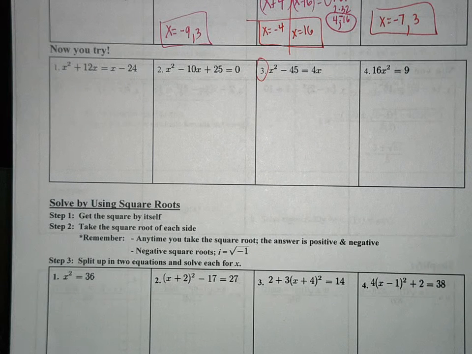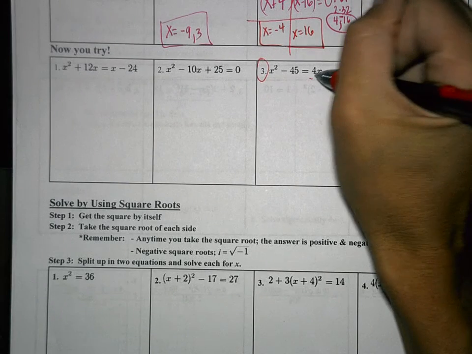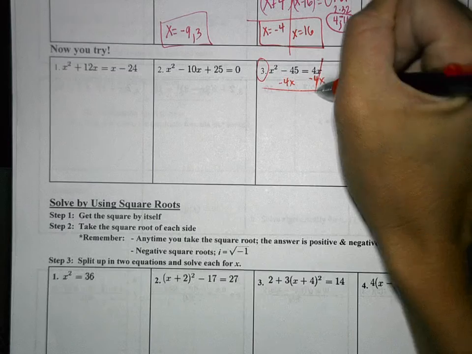Okay, so the correct answers were 9 and -5. I had some good questions as I was walking around, and so I want to share some of those with you. The first thing is that we want the equation set equal to 0. Most of you did that this time. Well done. And so we subtract 4x from both sides.